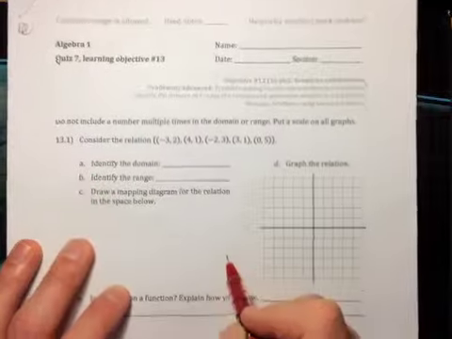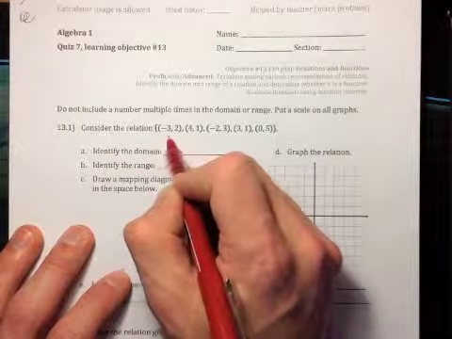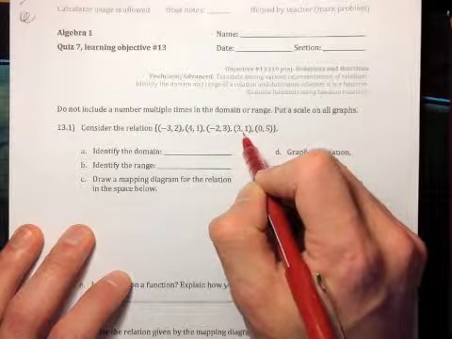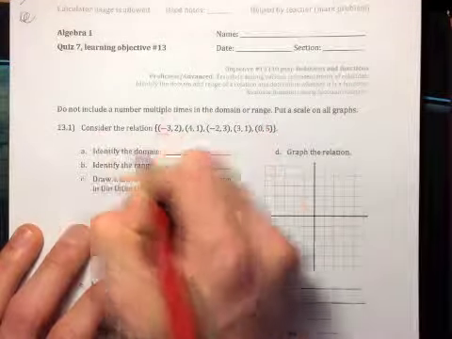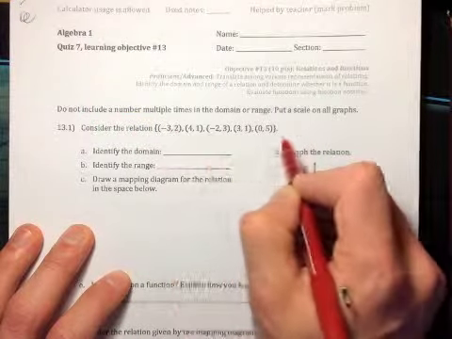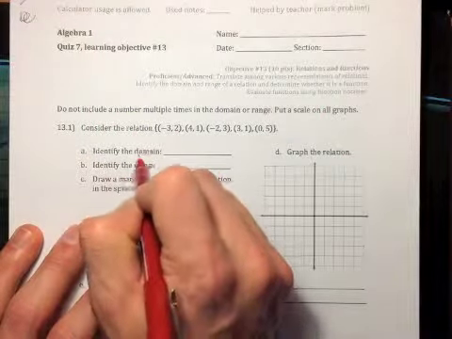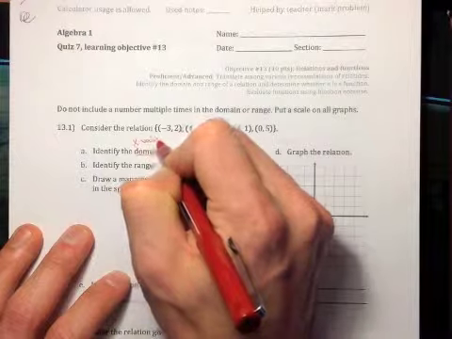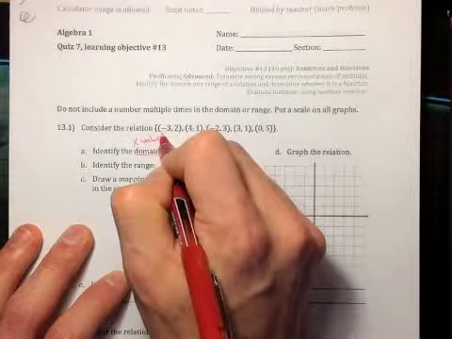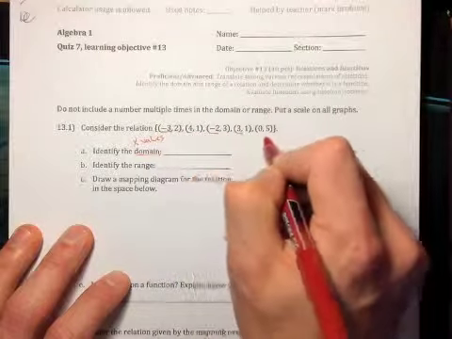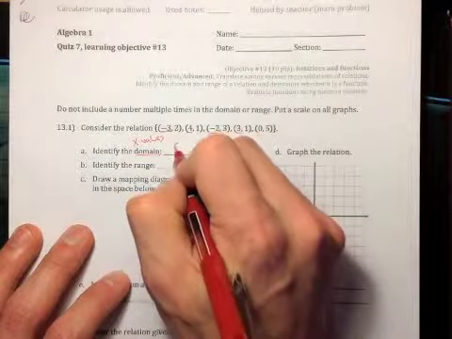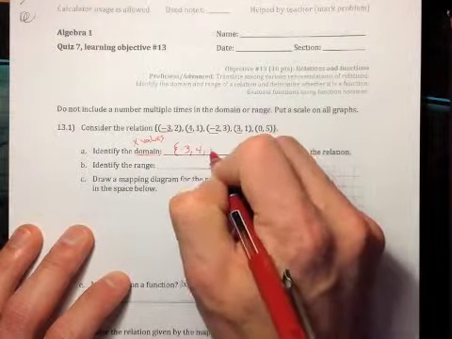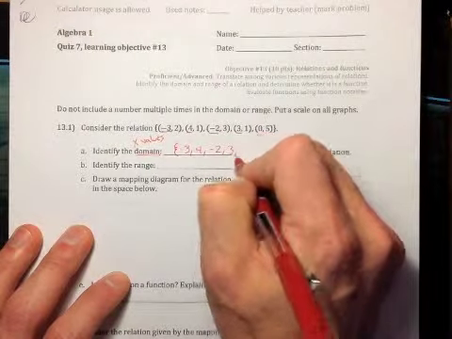Now, let's look at question 13.1. Consider the relation (-3, 2), (4, 1), (-2, 3), (3, 1), and (0, 5). Okay? So this relation is given to us as a set of ordered pairs. Now, in order to identify the domain of a set of ordered pairs, we look at the x values. So the x values of this set of ordered pairs are -3, 4, -2, 3, and 0. So we're going to put all of those numbers into a set of brackets. So -3 is in the domain, 4 is in the domain, -2 is in the domain, 3 is in the domain, and 0.